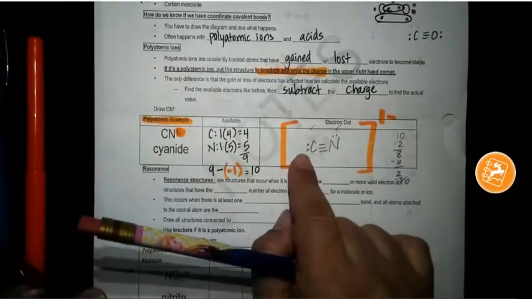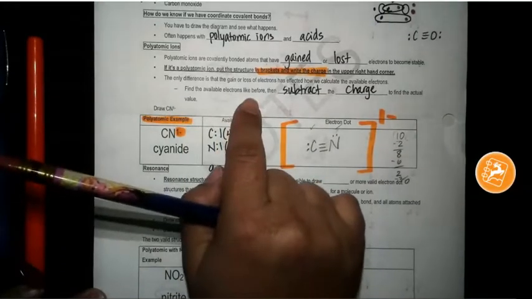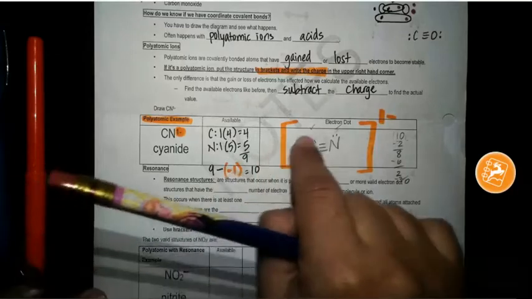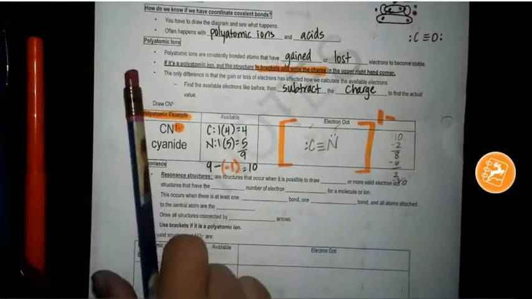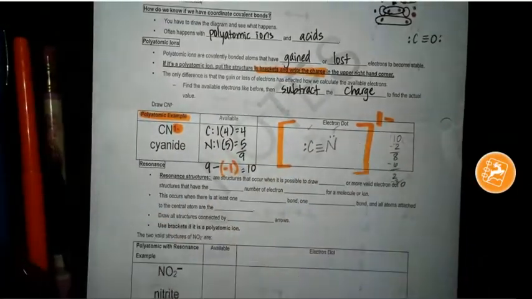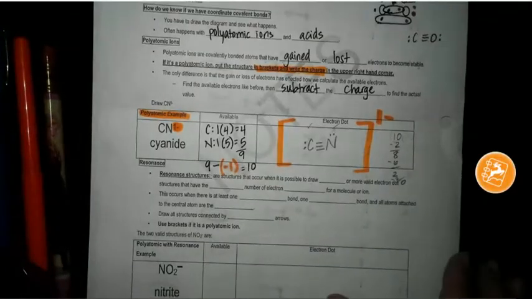Once again, this is a great example of a polyatomic ion. Polyatomic ions, you figure out the available electrons just like how we did before, but we subtract the charge. We're going to make sure that we represent that structure correctly and we put it in brackets and put the charge in the upper right-hand corner.